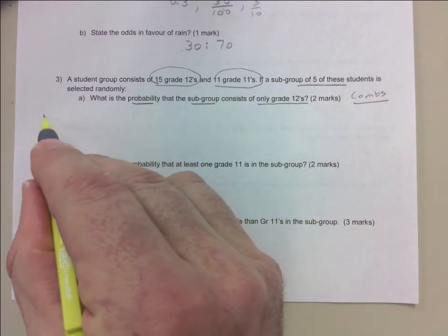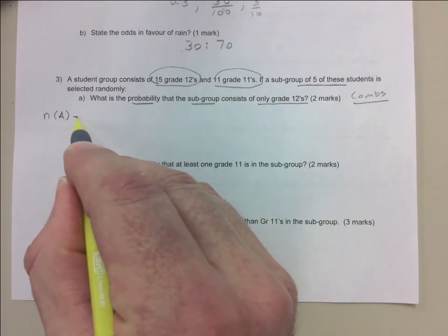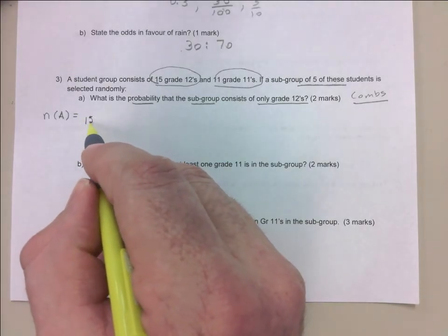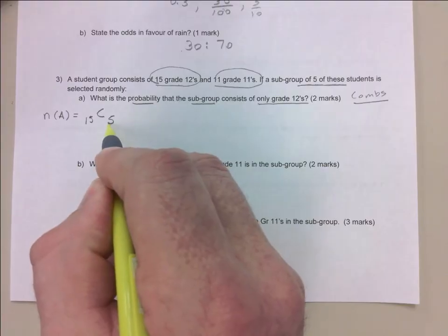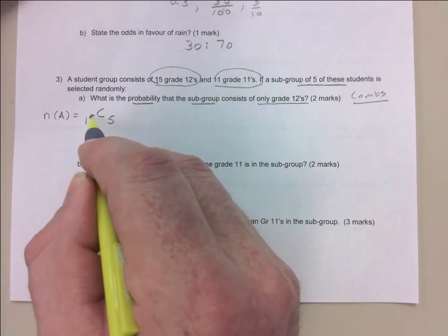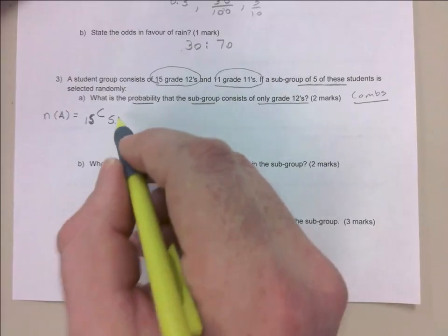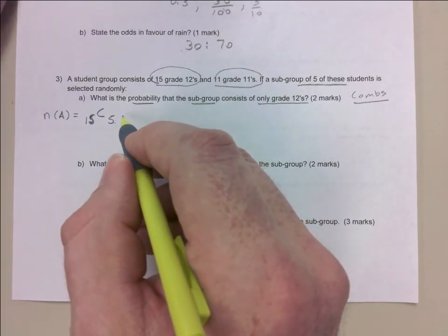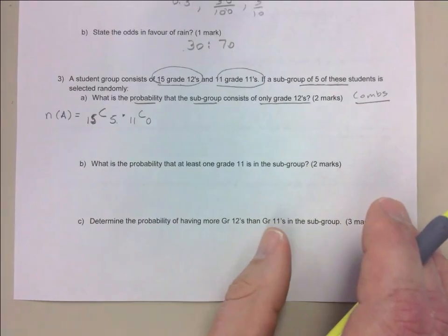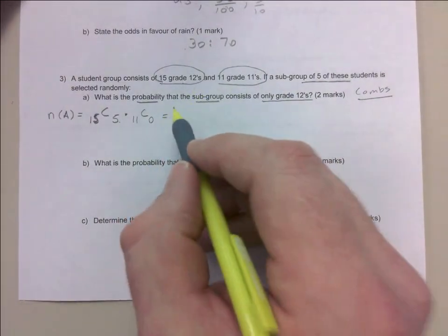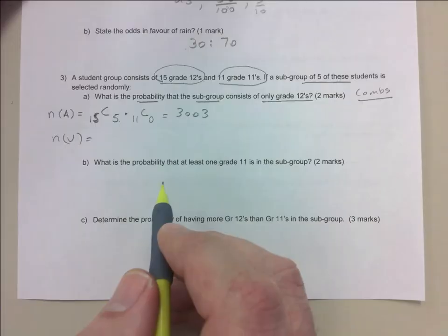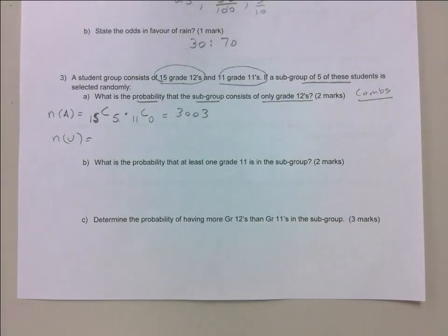So that means that my n(A), how would n(A) go? From the 15 grade 12s, I'm going to choose all 5, sorry. Get your act together. It's all the Advil in my system. 15 choose 5. Do I need to do anything else for n(A)? No. But you could still have the grade 11s showing up there. You're going to choose none of them. That gives you 3,003.